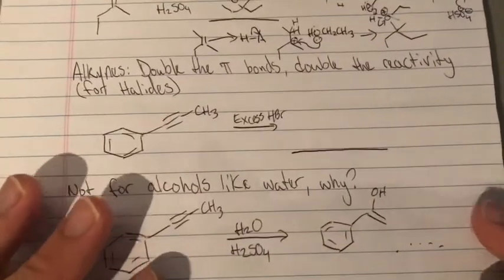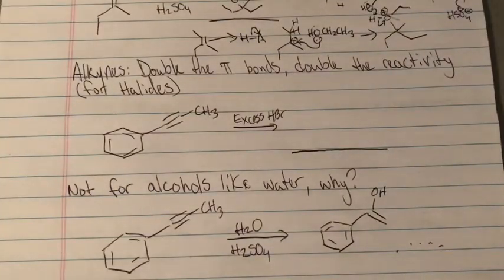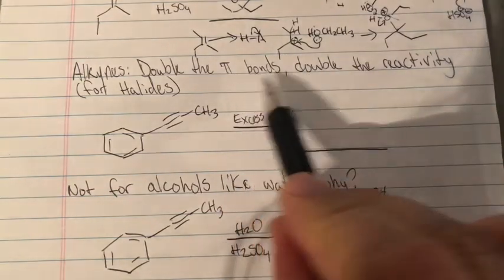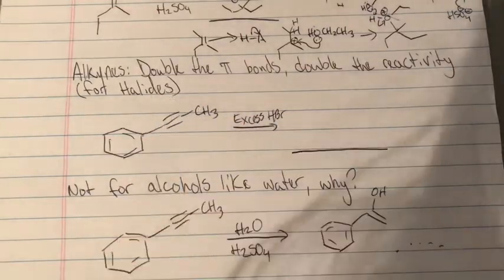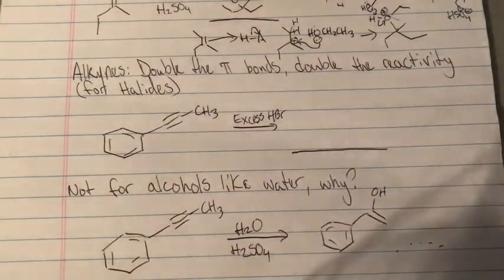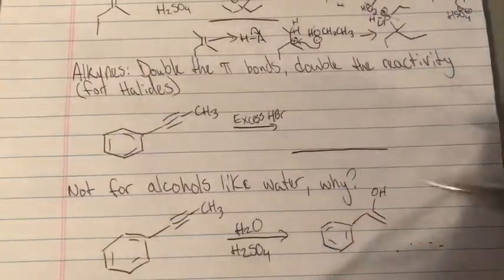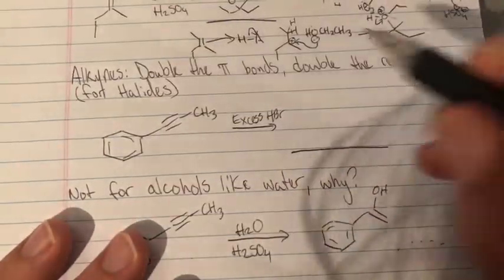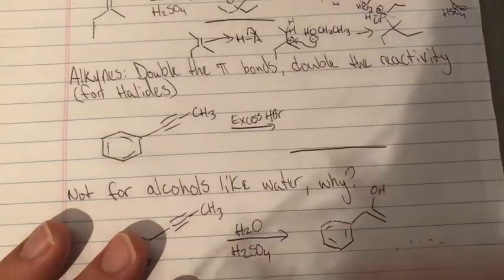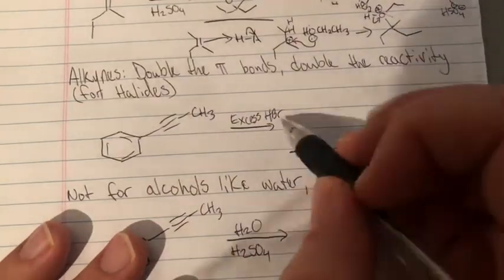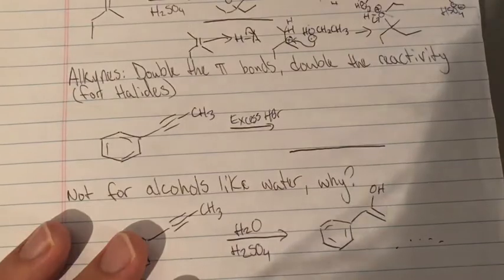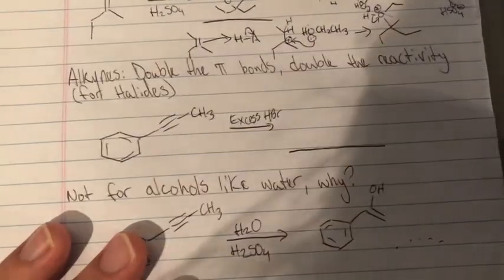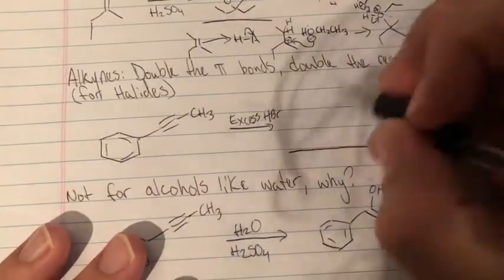Righty. So is this just applicable to alkenes? Not at all. There's also alkynes, so you can double the pi bonds, double the reactivity. So that's just for halides. This may take a few days, but if you have everything in excess, you can actually attach things on twofold. So it means two equivalents of HBr are going to add to those two pi bonds and have everything fully, quote-unquote, saturated.